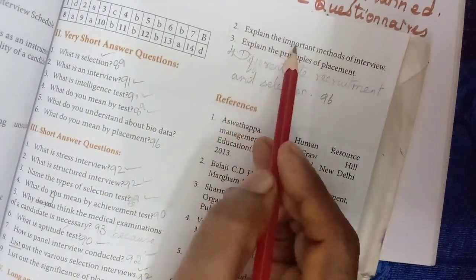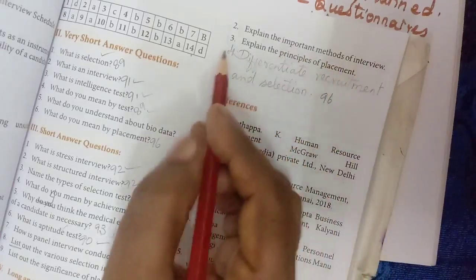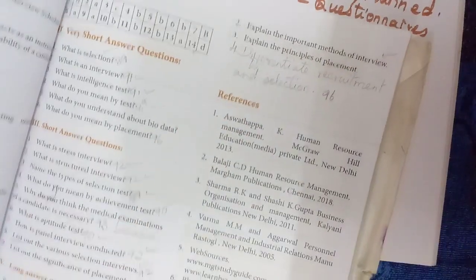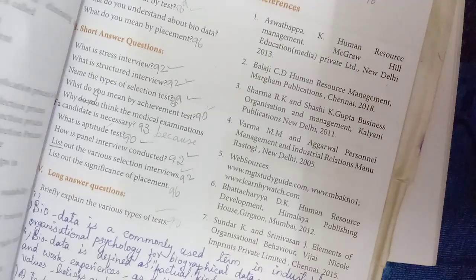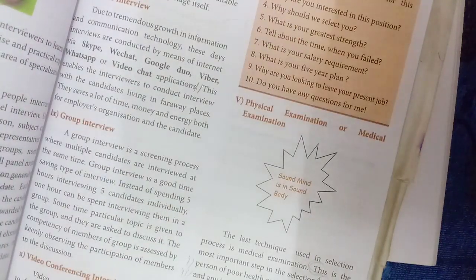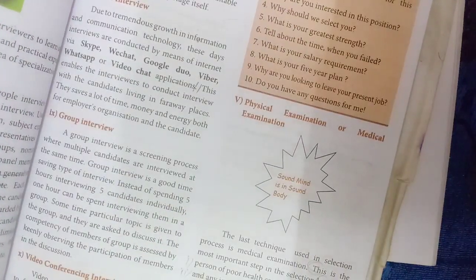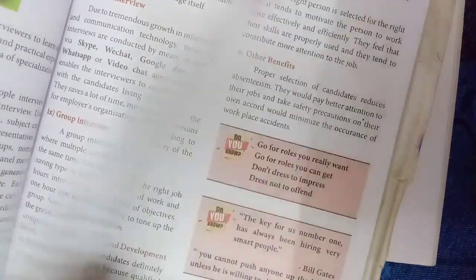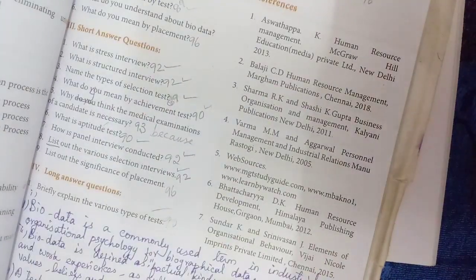Then explain the important methods of interview. All the types of interviews, from preliminary till group interview, nine interviews are there. That one you have to mark.